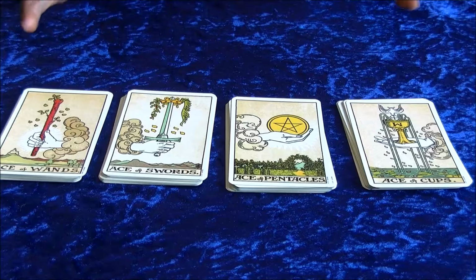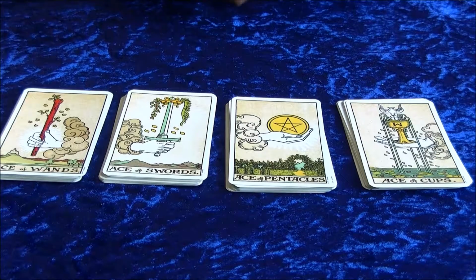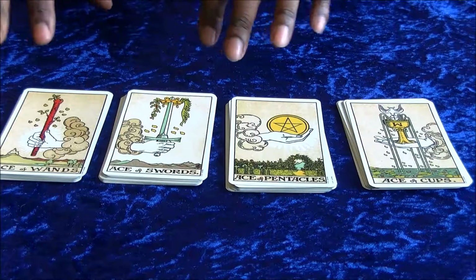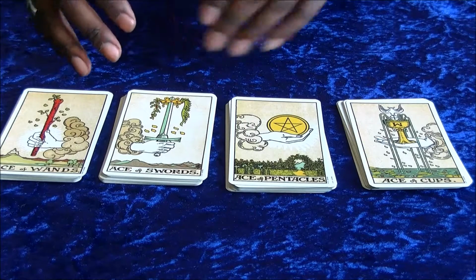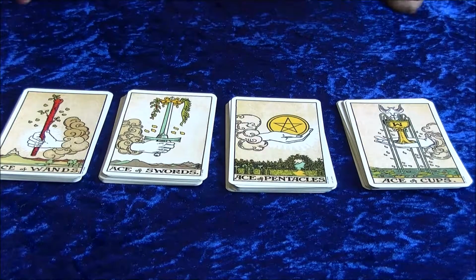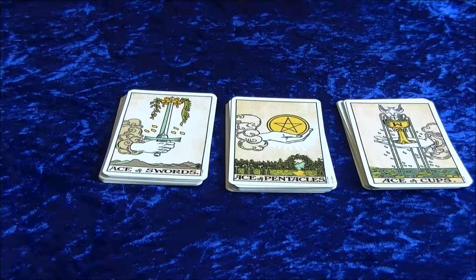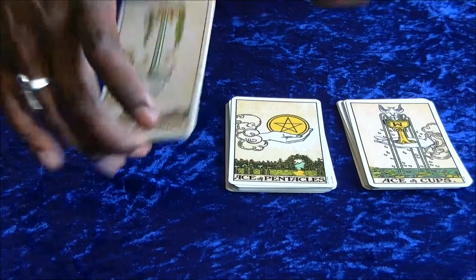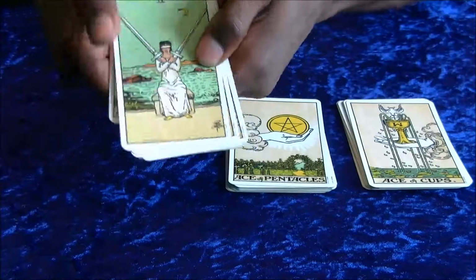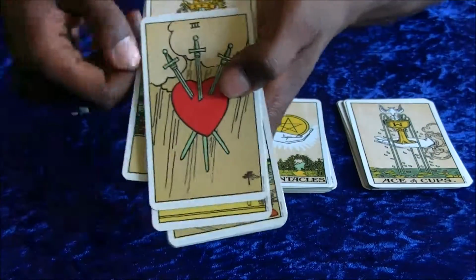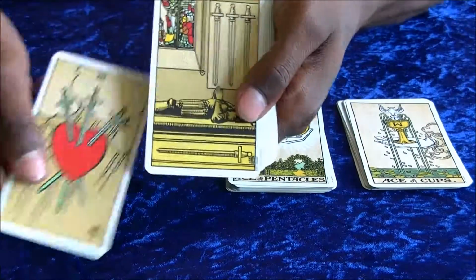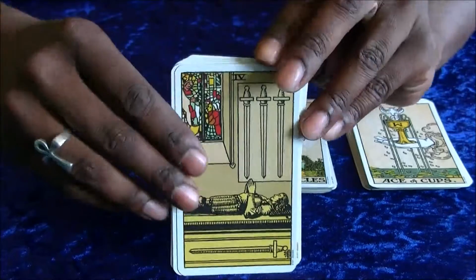Makes things a little easier that way. And then when you start to learn to read, you can also factor in the spiritual elements that come with these. Now, as I said before, these go down from 1 to 10. I'll just use the swords in this regard. So you go from 1 to 10.